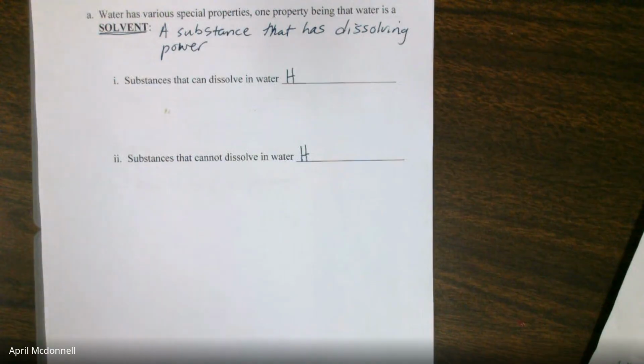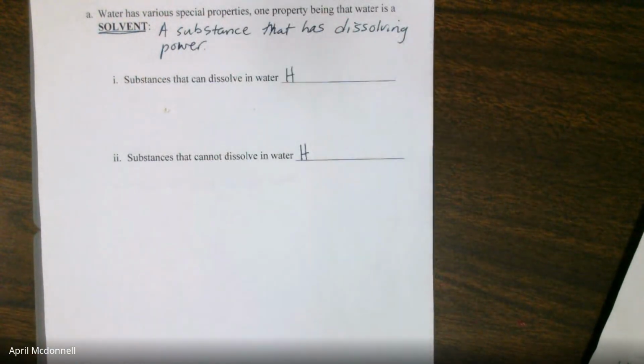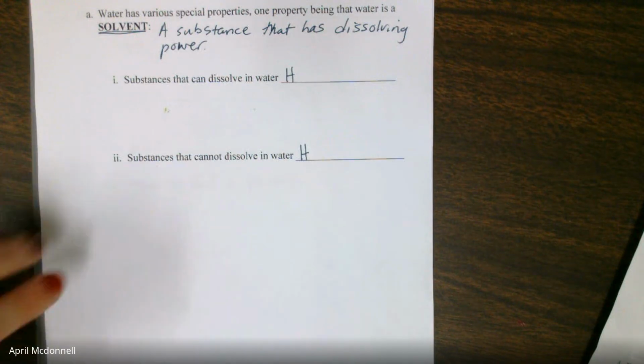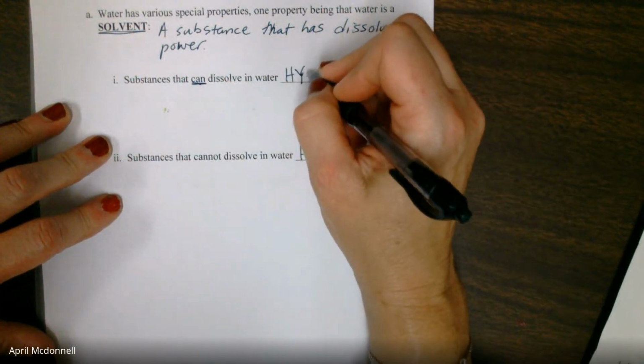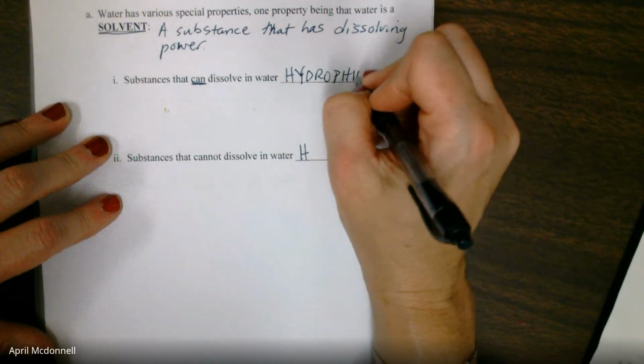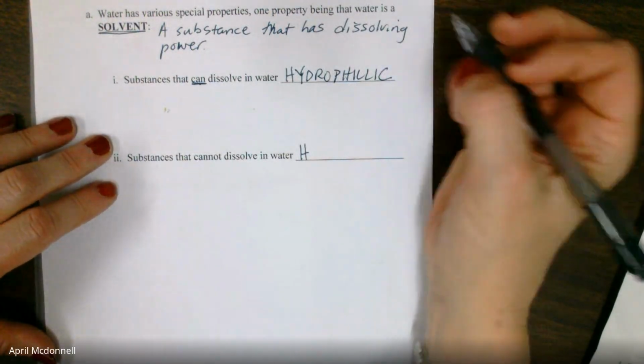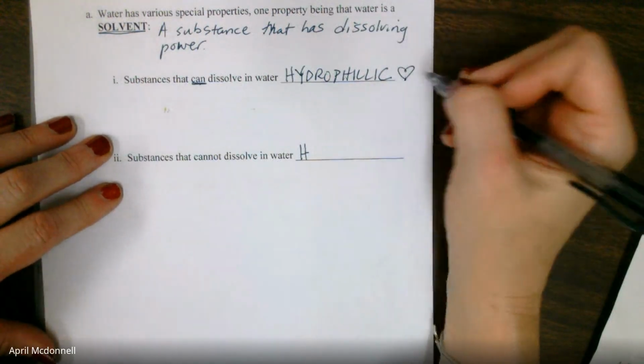So, for example, if you have a cube of sugar or a cube of salt and you threw it in a cup of water and you stirred it up, basically the salt or the sugar will dissolve because water has that special property. It is capable of dissolving other substances. So let's talk about the types of substances that water can dissolve first. Water can dissolve something called hydrophilic substances. These are water loving substances.